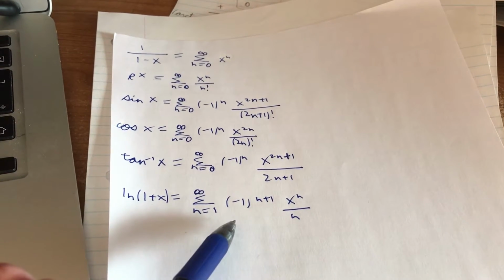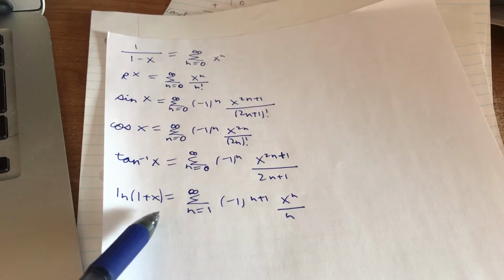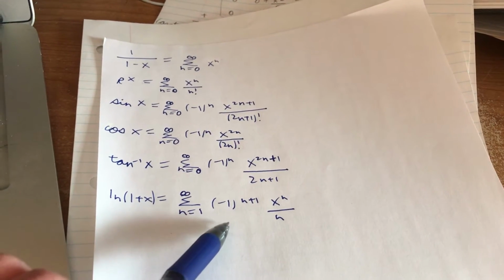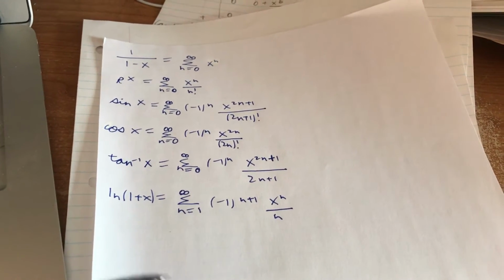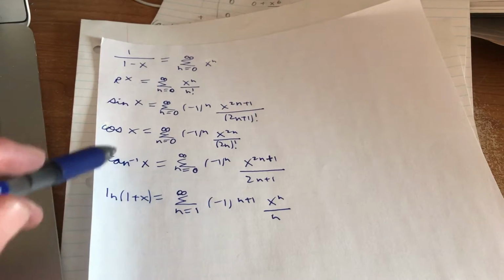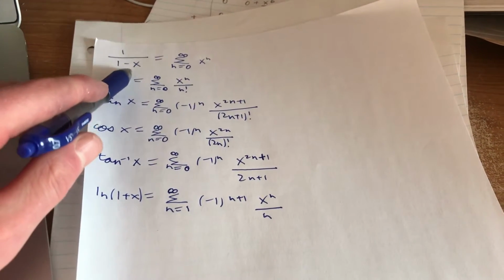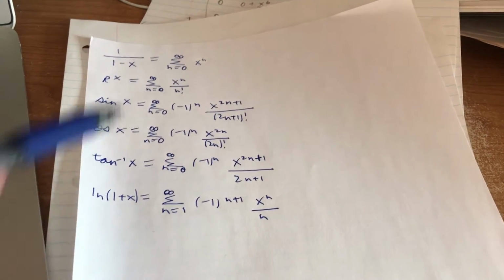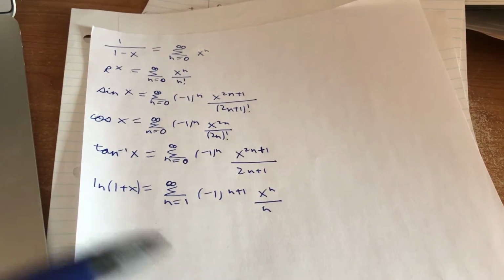Okay, so now we're going to have ln of 1 plus x. That's going to start at 1, and it's negative 1 to the n plus 1 multiplied by x to the n over n. In this video, I'm going to be deriving the power series of tan of x by using known power series, varying this most basic power series. I'll be doing that by integrating one of the power series I derived from this one. So I'll be showing you how to do integration and all kinds of other things with power series.